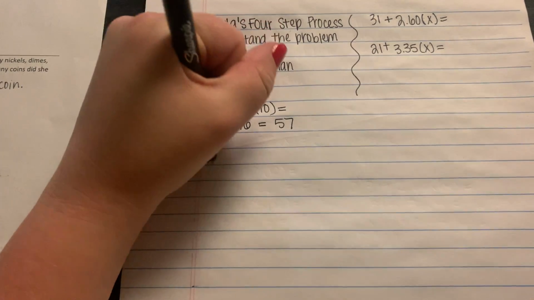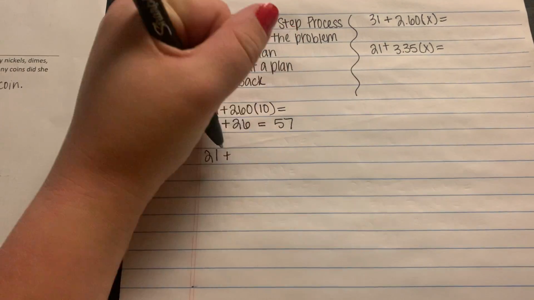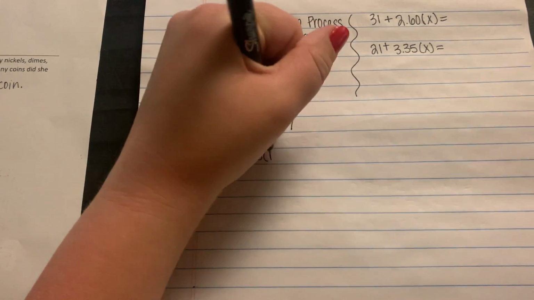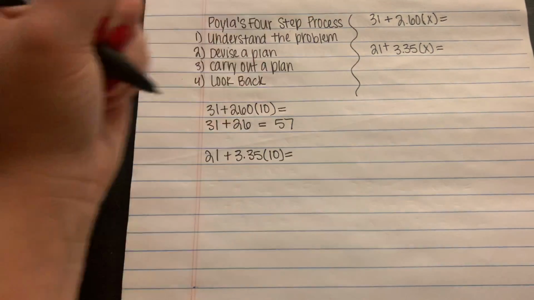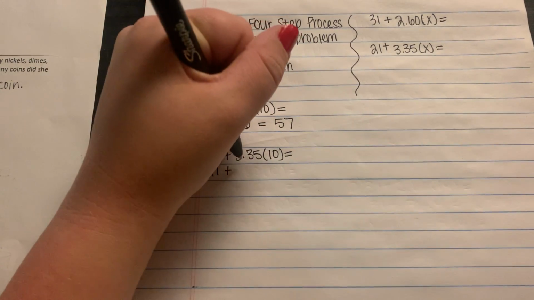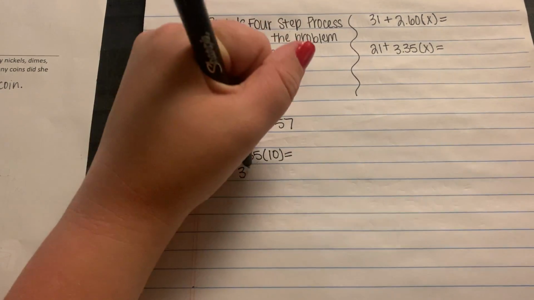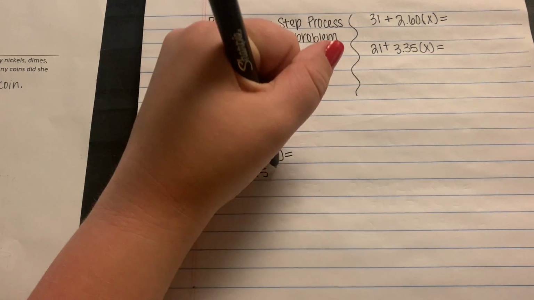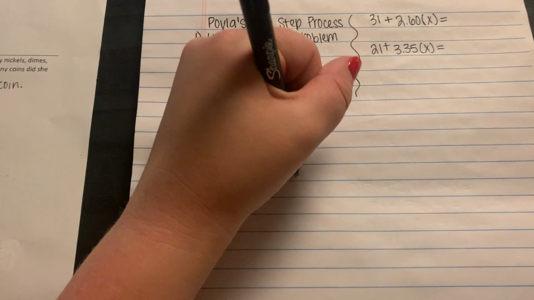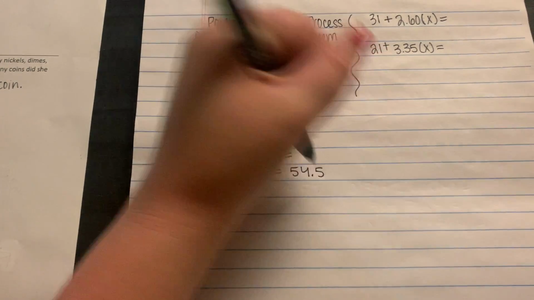So for the new plan, it's 21, 3.35, 10 equals, drop the 21, and then we just move it over 1 decimal place, so that is 33.5 equals 54.5.